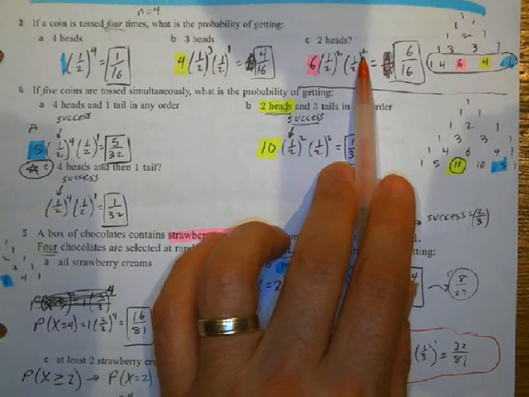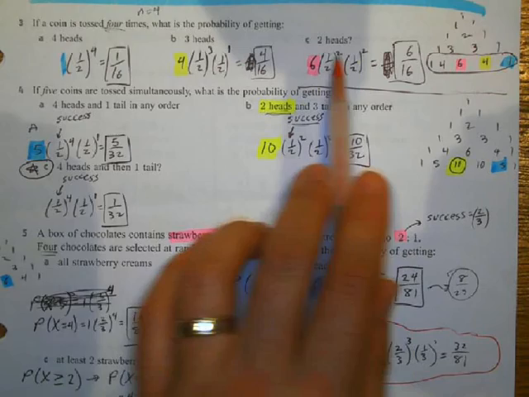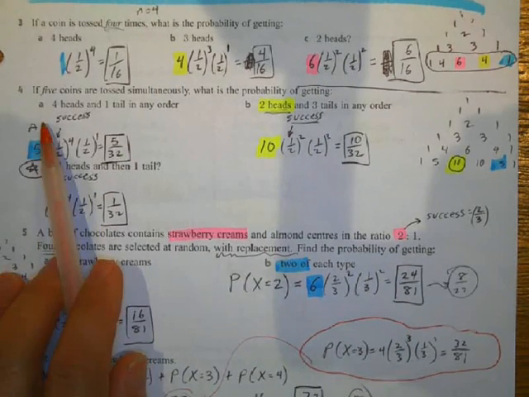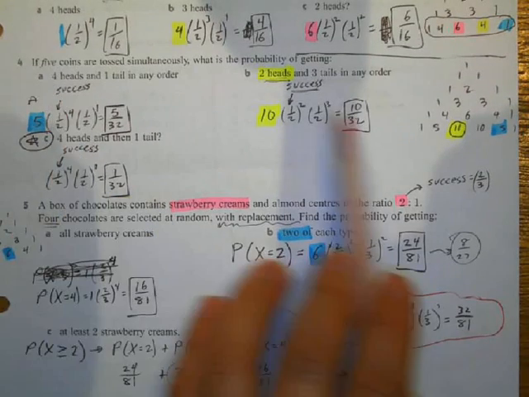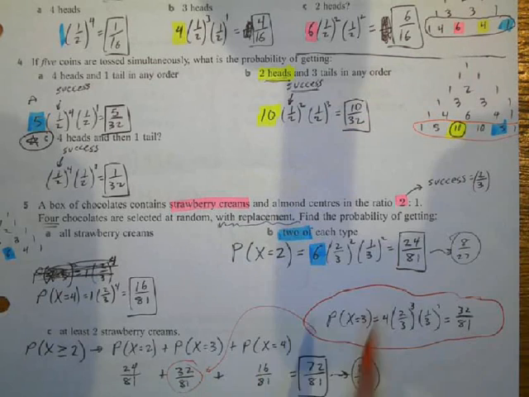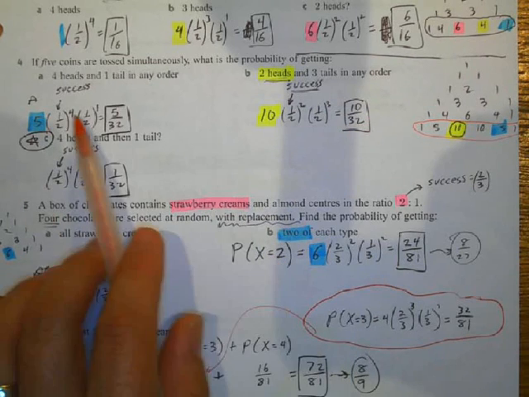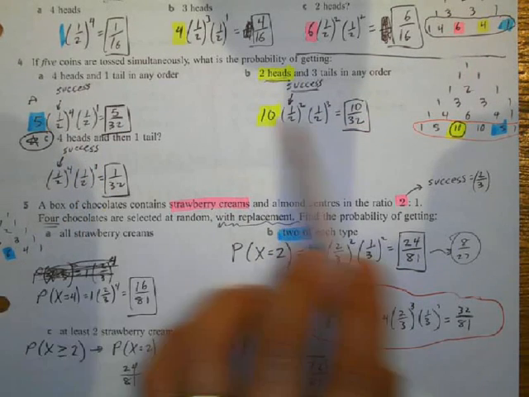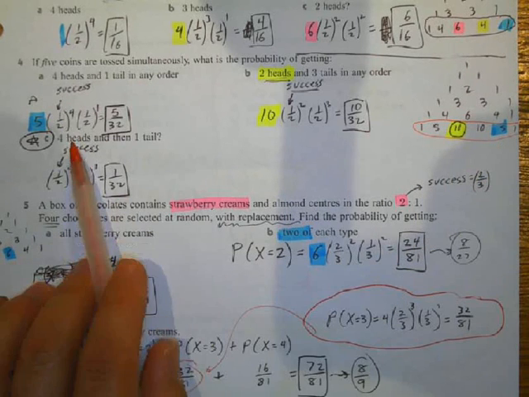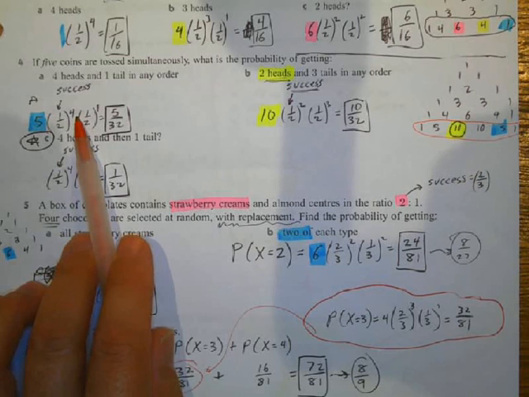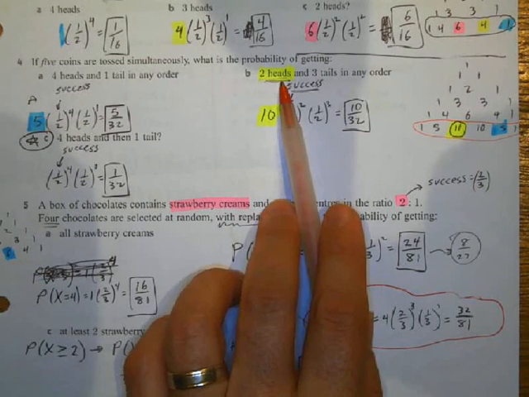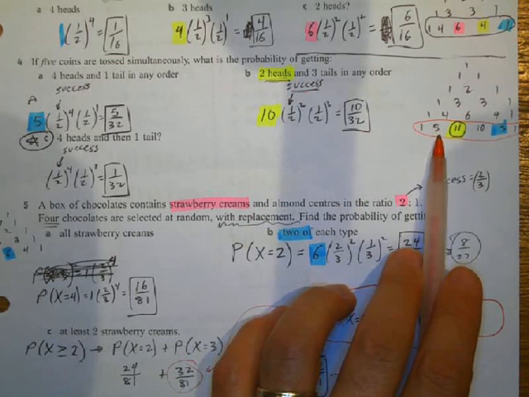Okay, tossing the coin 5 times, we're going to use this row here. Okay, so we want 4 heads, so we're going to use the blue one there, and success 4 times, failure 1 time. Okay, heads twice, so we're going to use the yellow one. So success is going to be 2, failure is going to be 3 power.